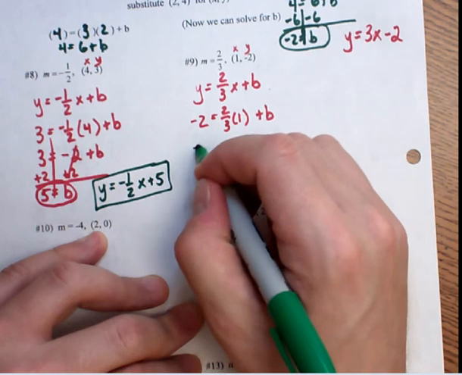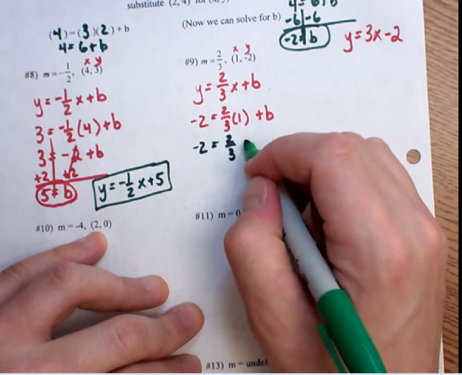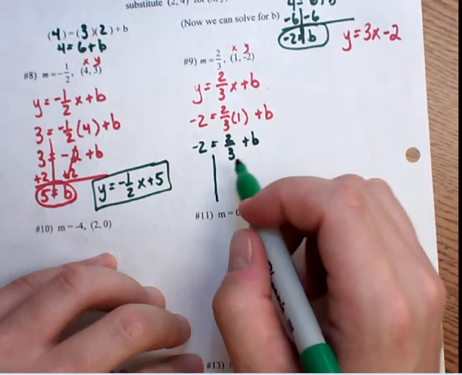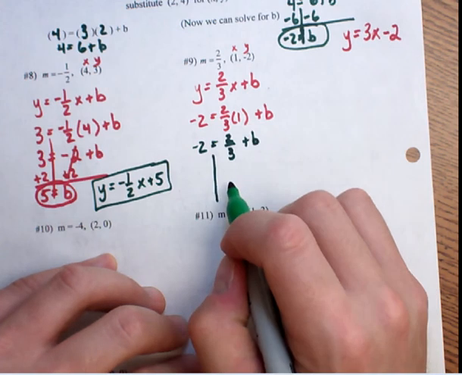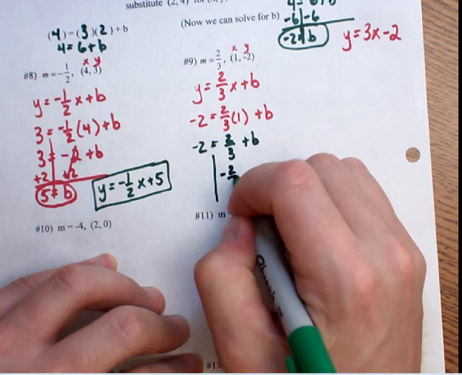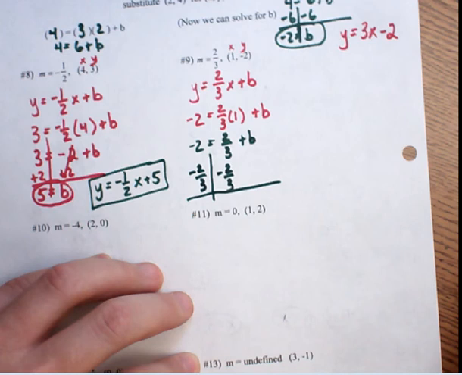So we get -2 equals, that's 2/3, times 1 is just 2/3 plus b. That's a positive fraction. We're not going to treat that any differently from another constant. So if you want to move a positive 2/3, let's go ahead and subtract it. Minus 2/3, minus 2/3.